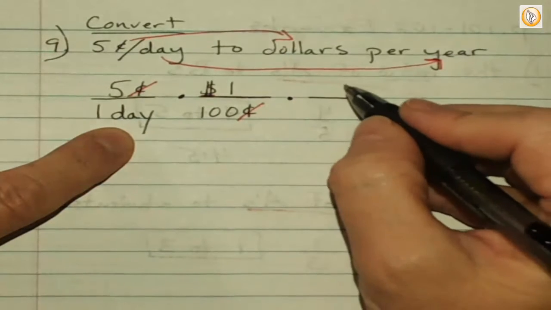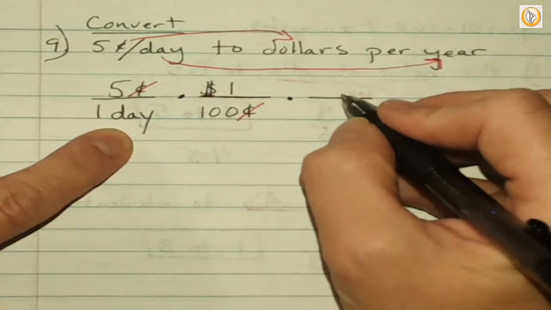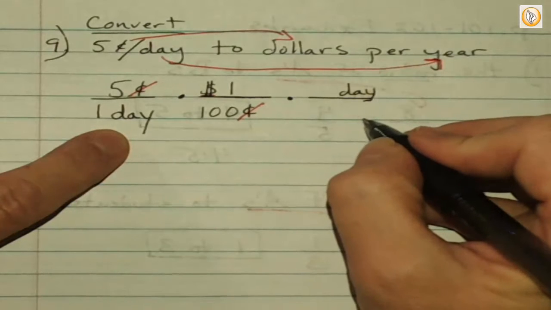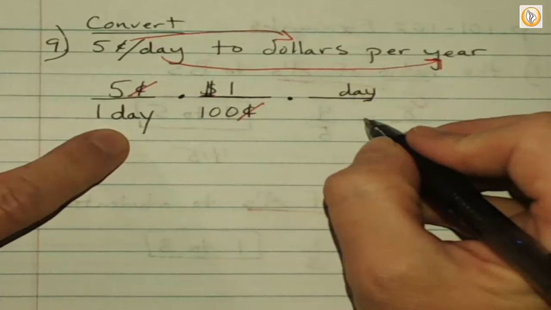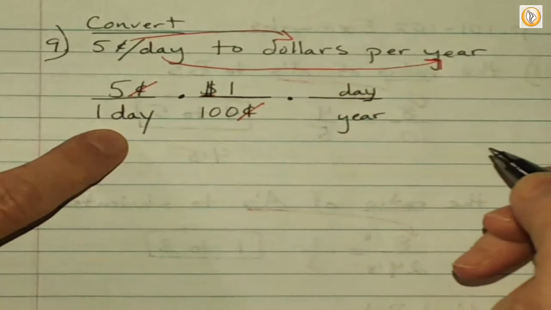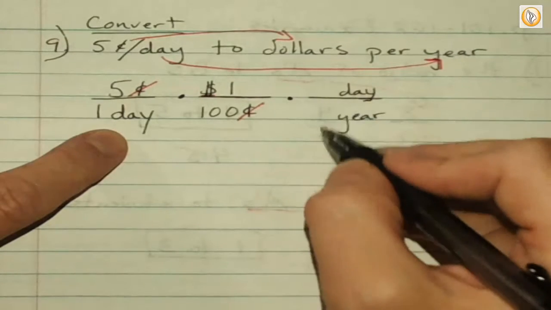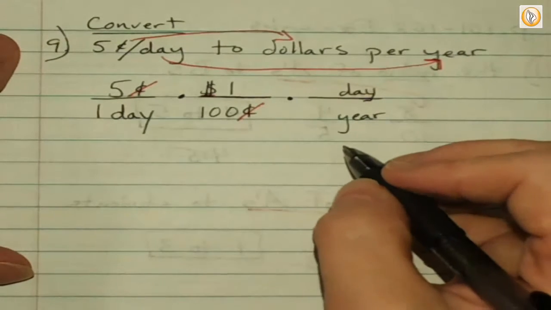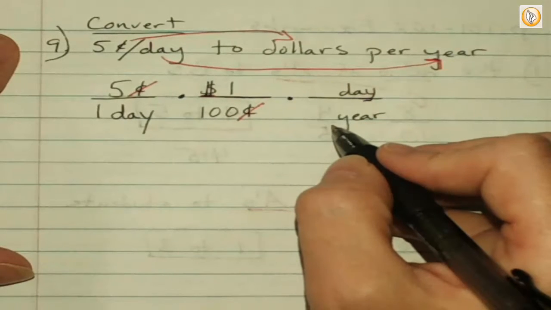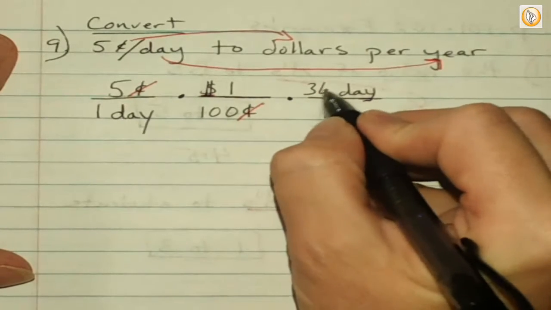So where do I put the other day, on top or bottom? On top. Why, Michaela? Because it has to be diagonal. Very good, Michaela. So then what goes on the bottom, Emily? Year. Very good, Emily. Okay, so Gabby, what numbers do I put here? You put 1 for year. 1 year equals how many days? That's 365 days. There you go.